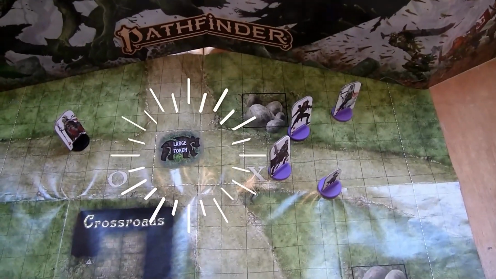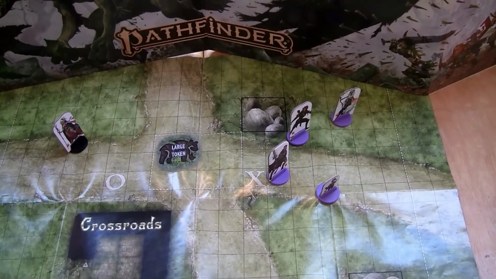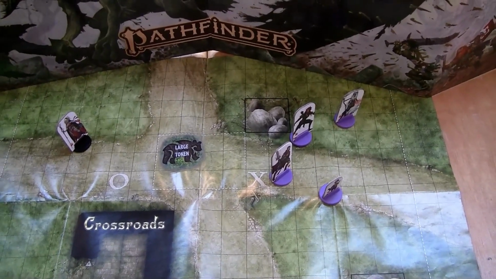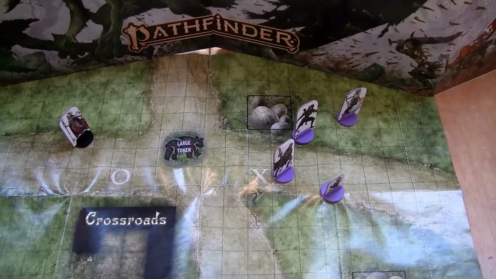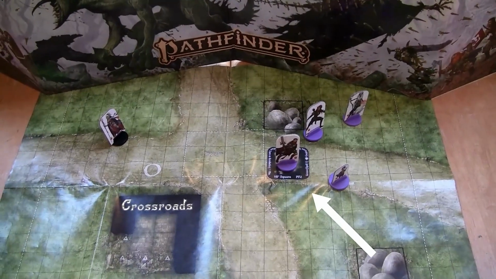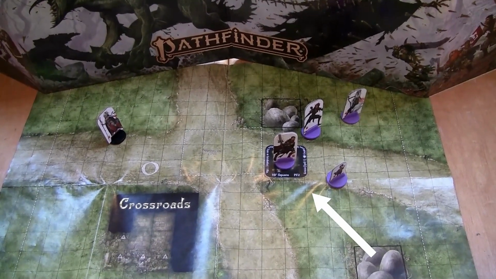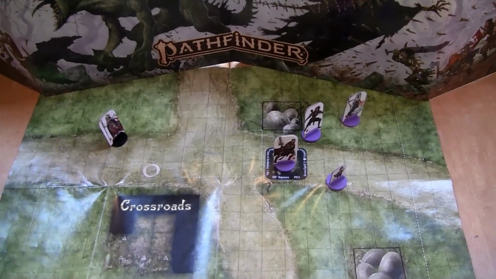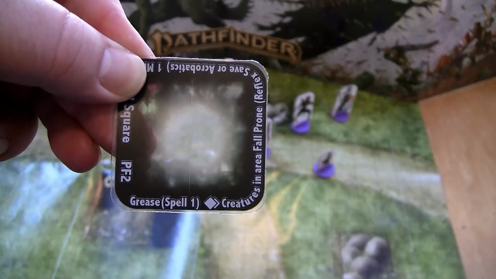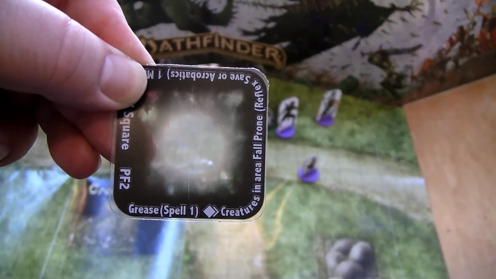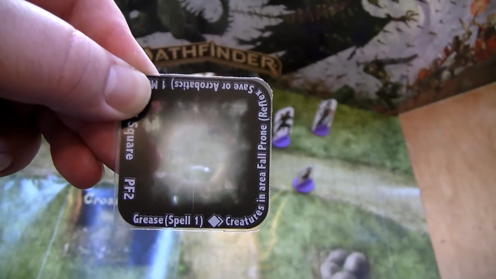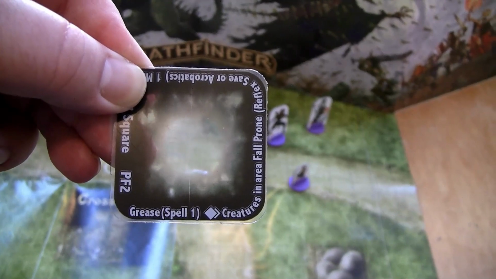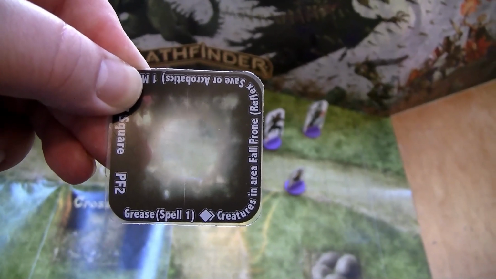The evil sorceress could also try to hinder the party by throwing down a spell like Grease to interrupt the movement of the party's warrior. It's very easy to slide them underneath of a figure or a pawn to help record the location of hindering effects on the battlefield. The text of the various spells are written on one side of the spell effects, meaning that you have quick access to the rules associated with the particular spell.